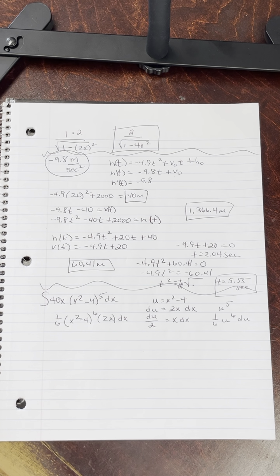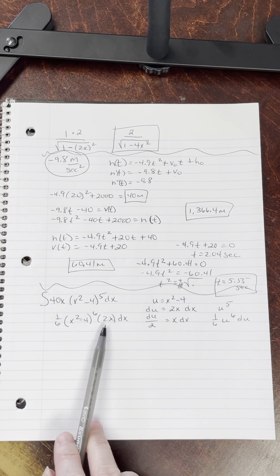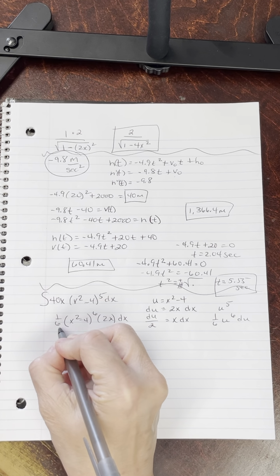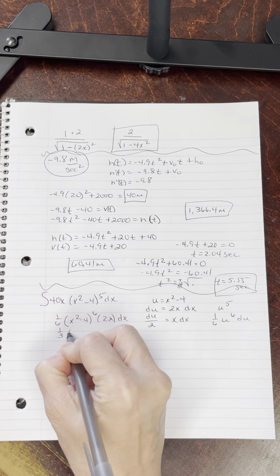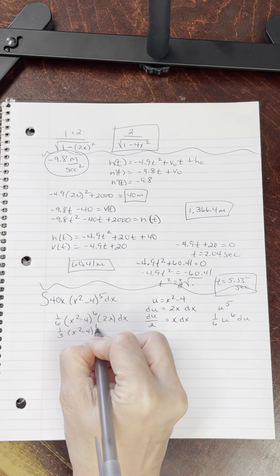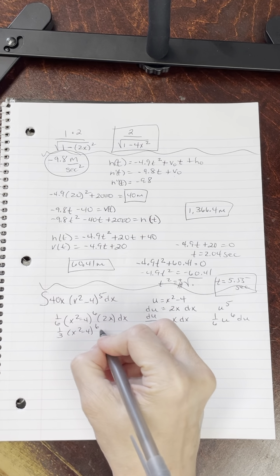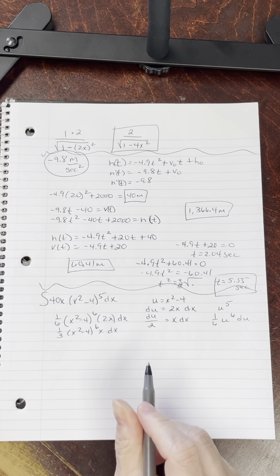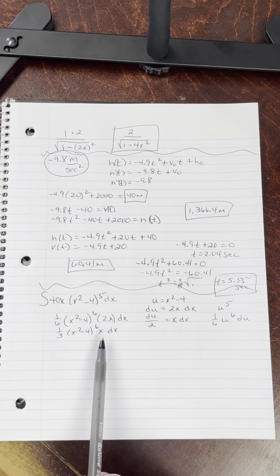That's not quite, well, I can simplify these together and get 1/3 x squared minus 4 to the 6th x dx.